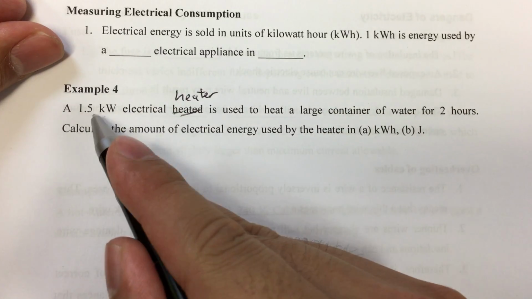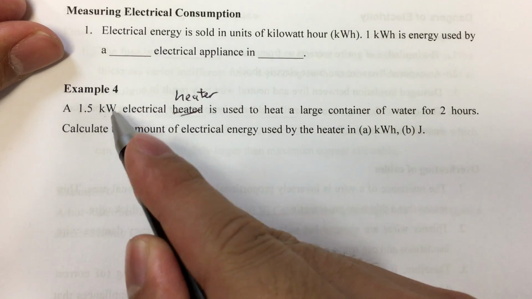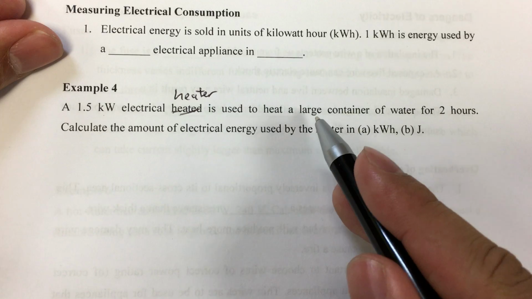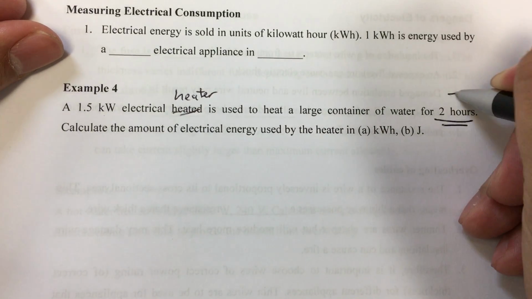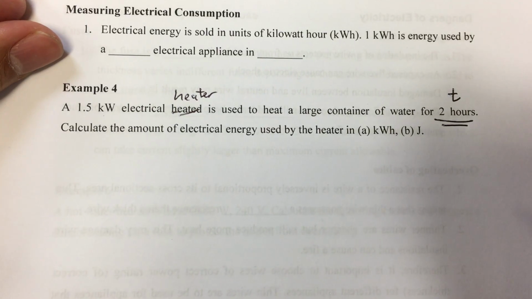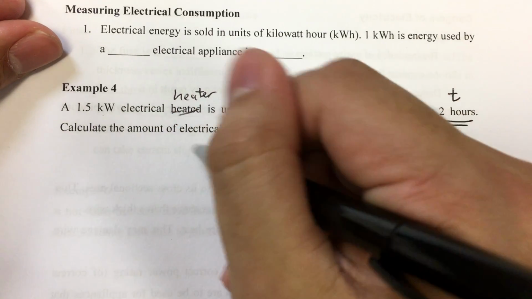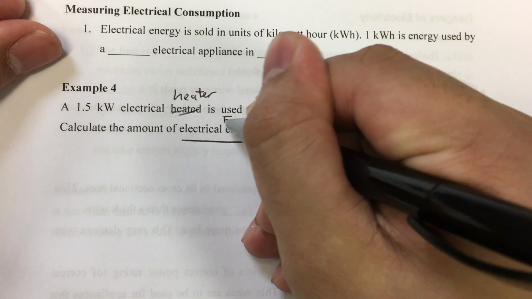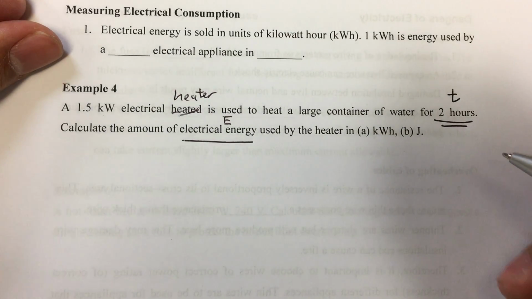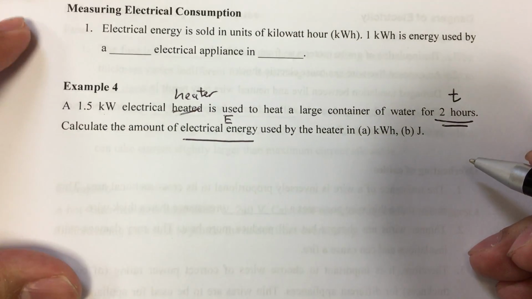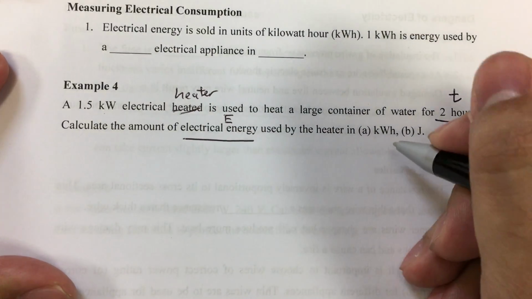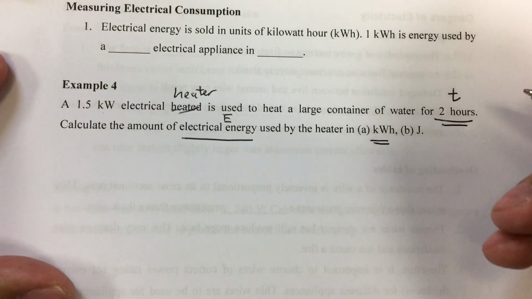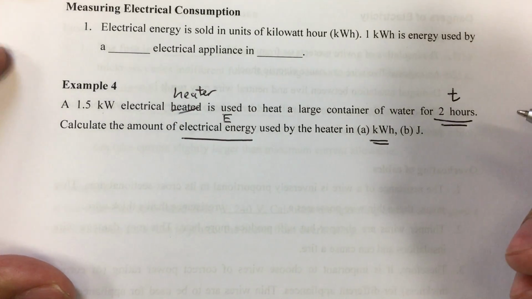So a 1.5 kilowatt electrical heater is used to heat a large container of water for 2 hours. Calculate the amount of electrical energy used by the heater in kilowatt hours, and in joules. Now take note, this kWh means kilowatt hour.